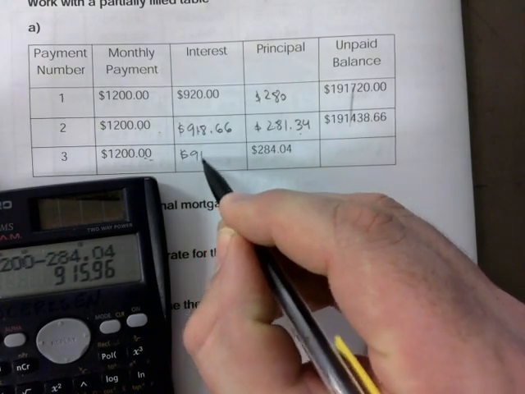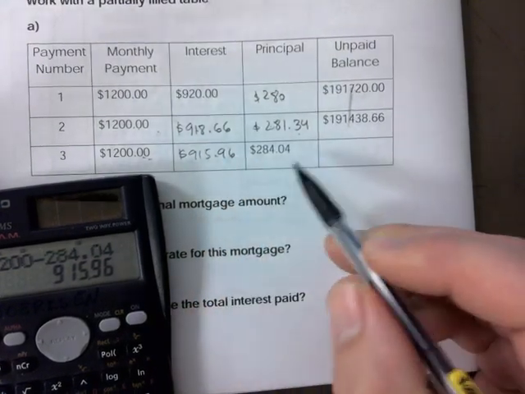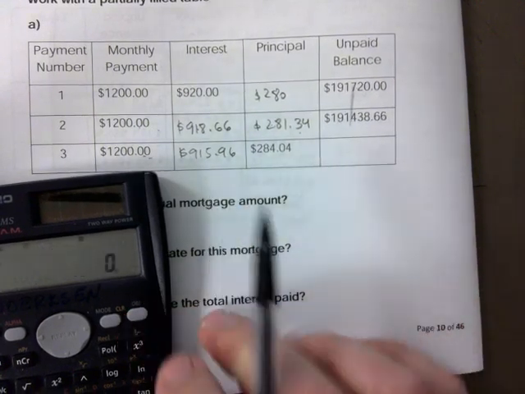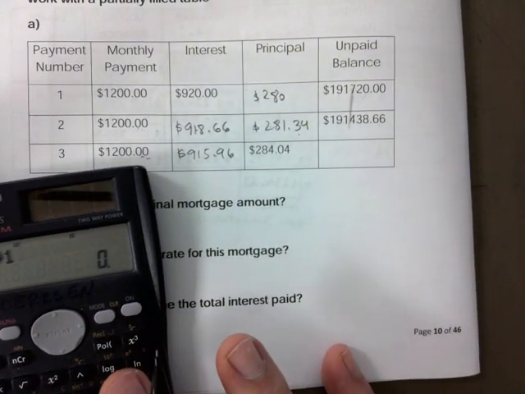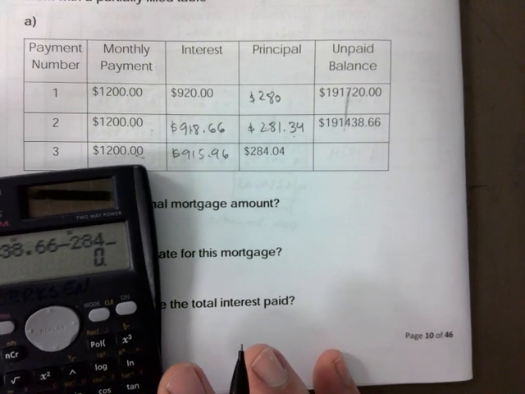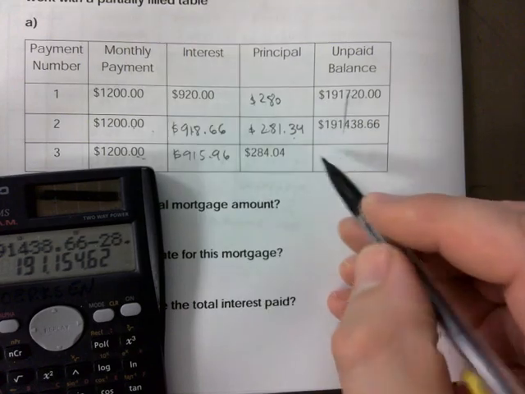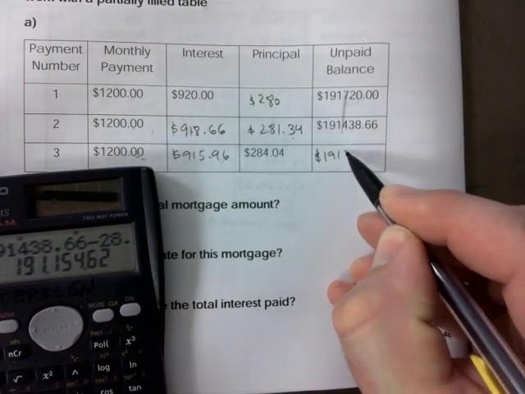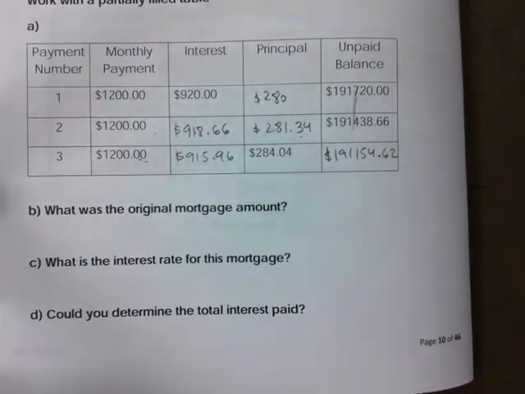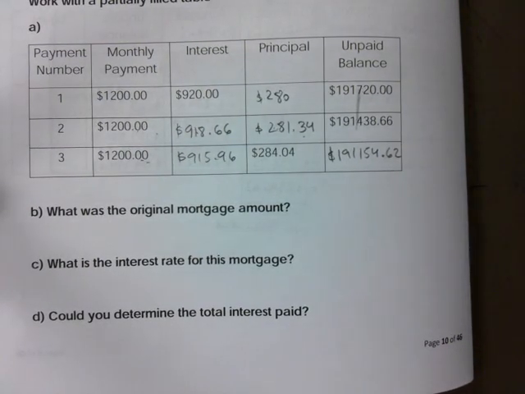That's 915.96, right? And then this principal brings down the unpaid balance to 191,154.62. So that's just filling in by adding and subtracting.